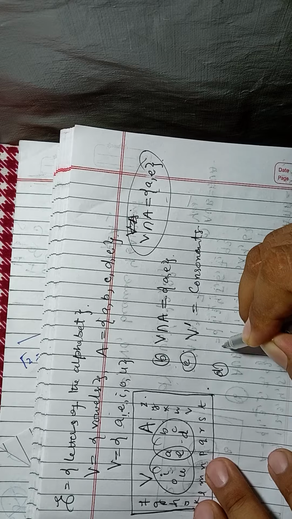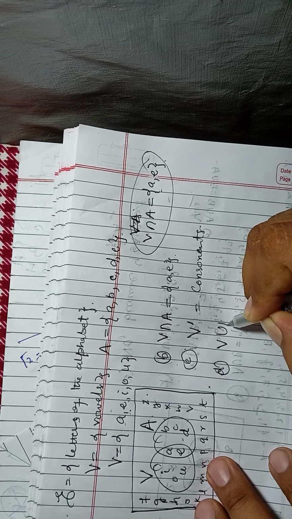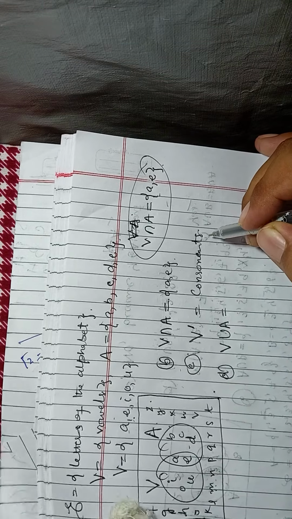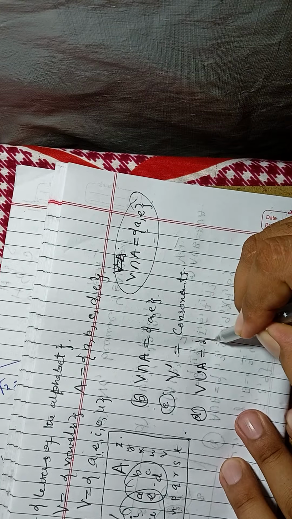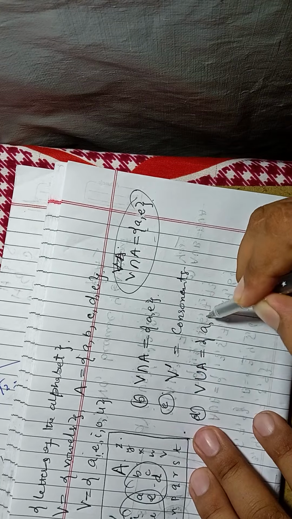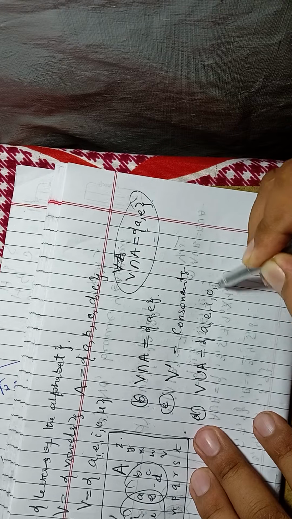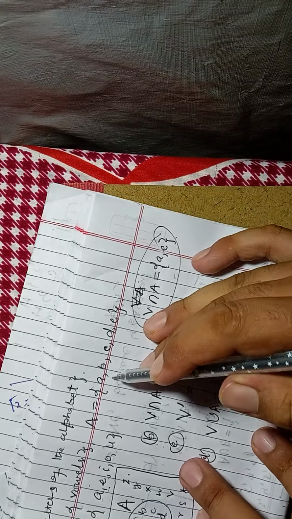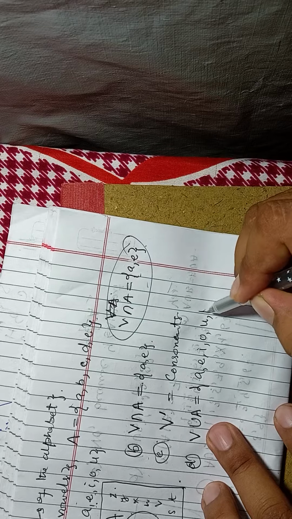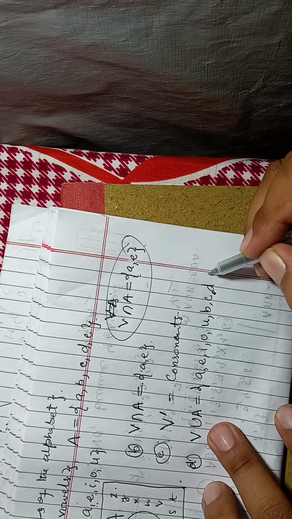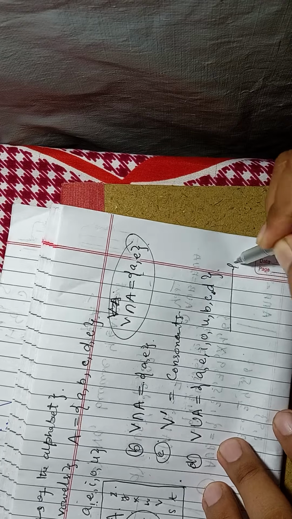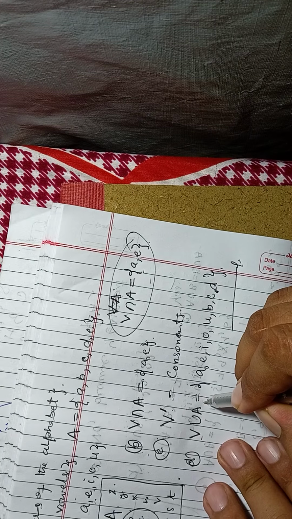And D is to write V union A. So all elements which are present in V and A, I will start here: A, E, I, O, U. Then in set A, A is already written, then I will write B, C and D. E is already written. This is the union of V and A.